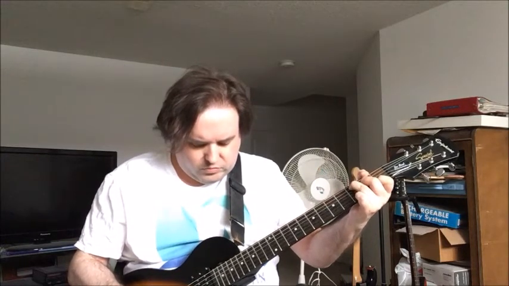When you're playing, you should be pushing down firmly enough so that every note sounds. You don't want to have dead notes like this. You want every note to sound, but you don't want to be pushing so hard that you're hurting your fingers. You want every note to sound clear. And that's the C chord.